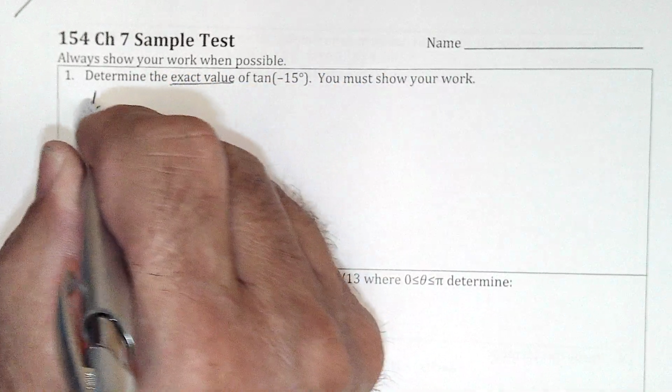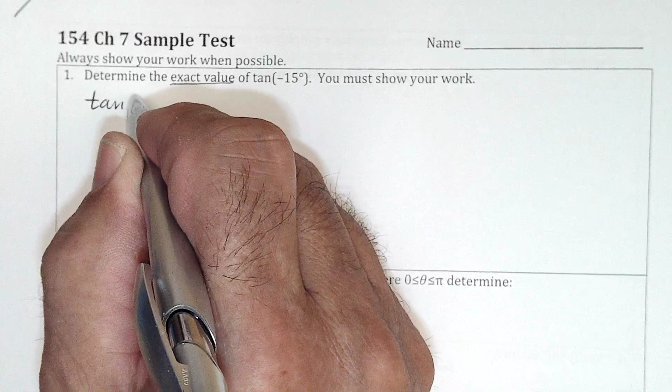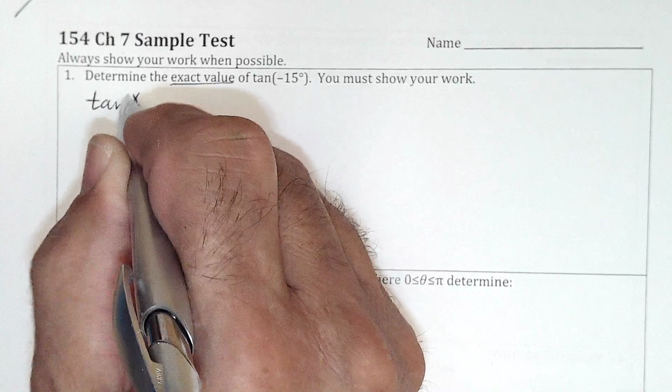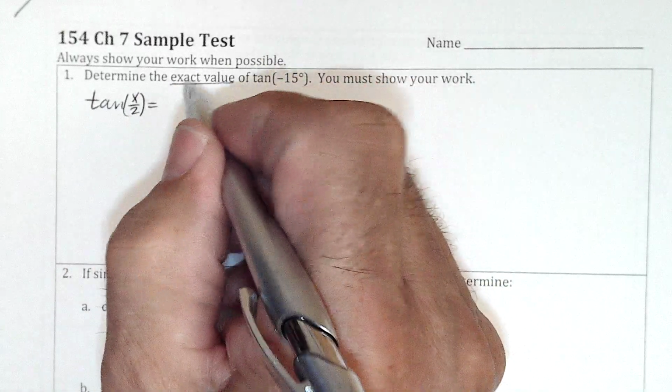And there's a tangent of x over 2 formula that equals several things.